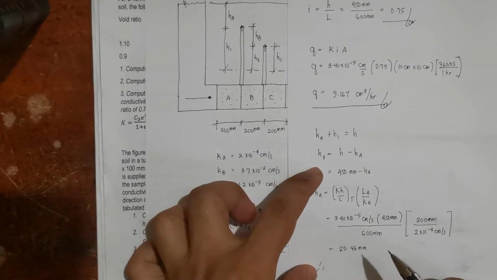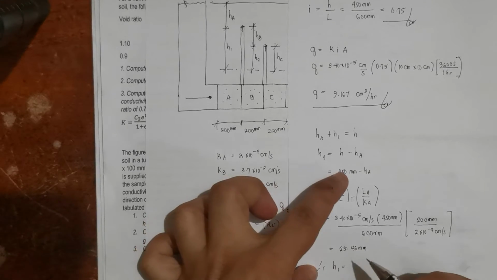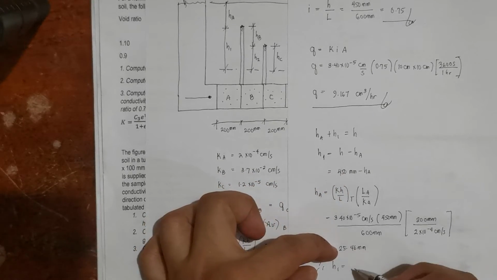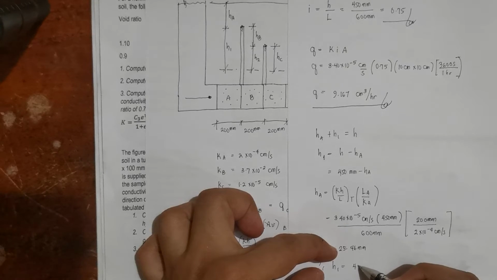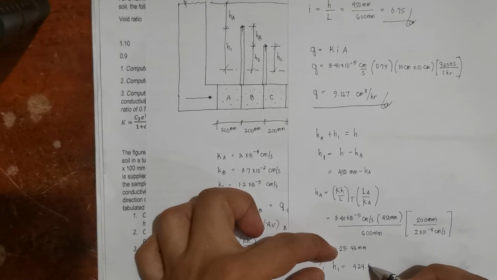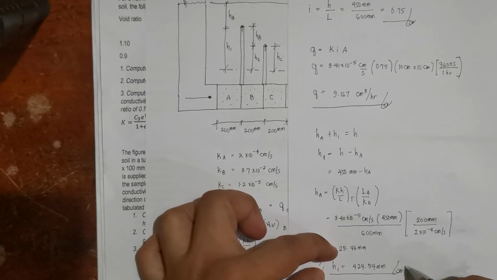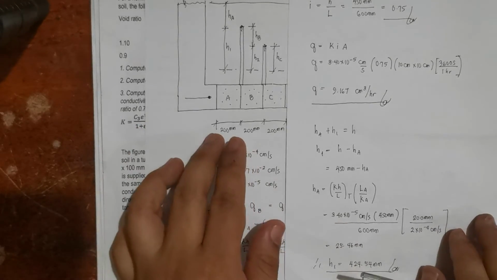Therefore, substituting now, we will get a value of H1, 450 minus HA, that will be 424.54 millimeters. And that will be our fourth requirement.